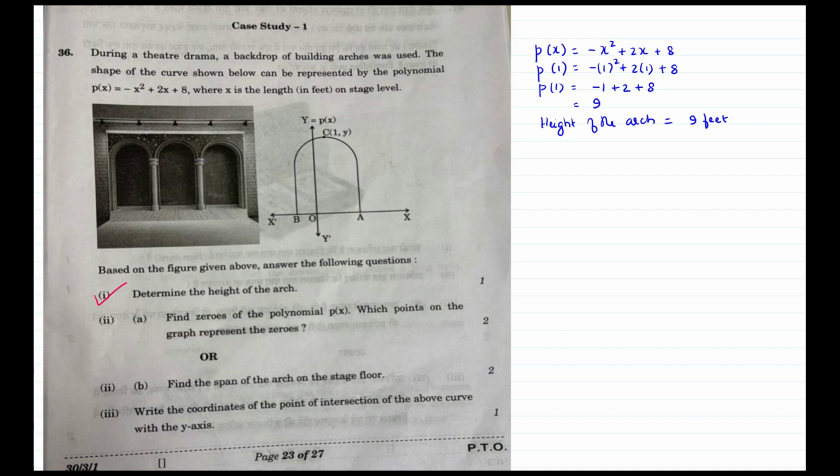Now let's go for the next question. Find zeros of the polynomial p of x, and which points on the graph represent the zeros. So we solve the quadratic equation minus x square plus 2x plus 8 is equal to 0. Multiply by minus 1 throughout, then you will get x square minus 2x minus 8 is equal to 0. So the factors will be x square minus 4x plus 2x minus 8 equal to 0.